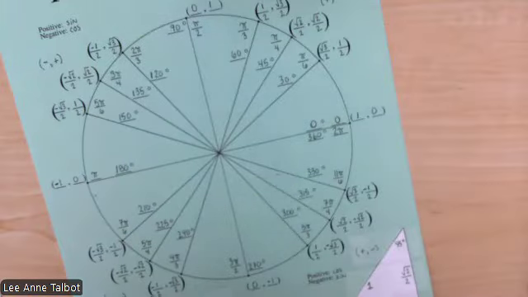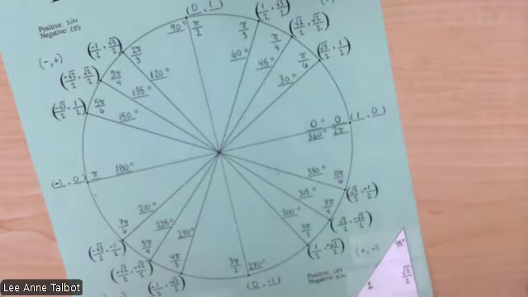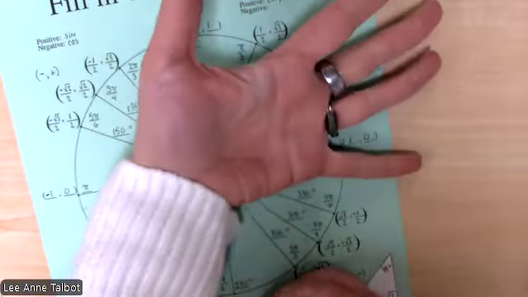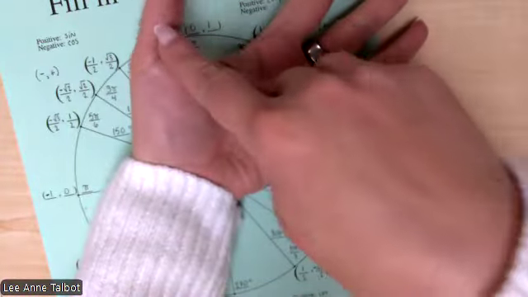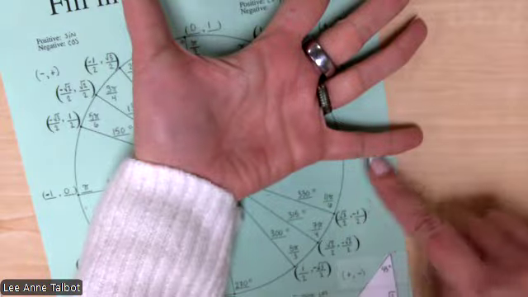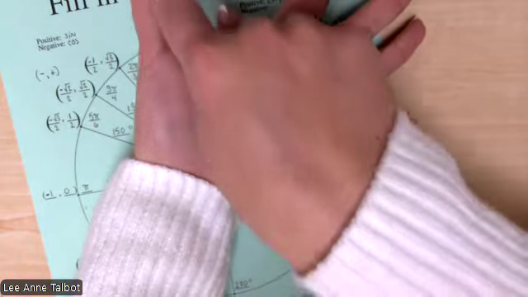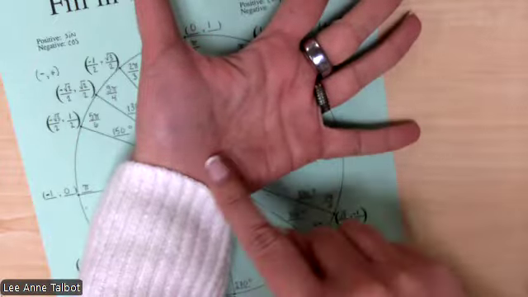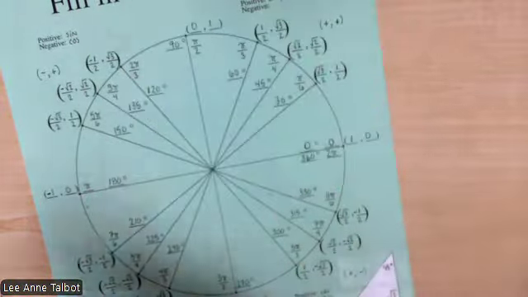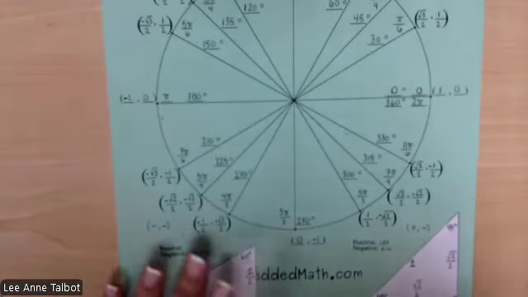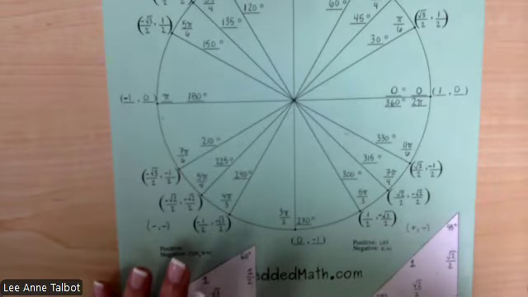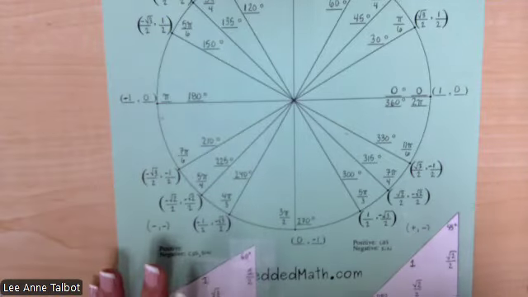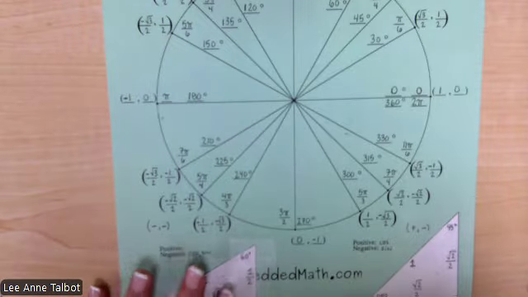Anyway, there's a hand trick: you make this the x-axis and make this the y-axis. 0, 90, 45, 30, 60. You guys can Google that or go on YouTube and look up the hand trick for the unit circle. It's really fun. And if any of you do it during the test, that's going to be great.